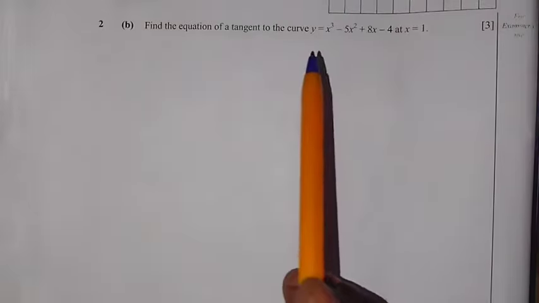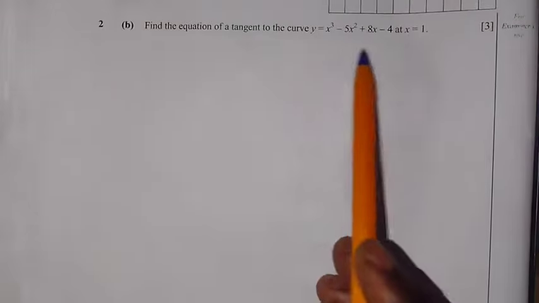So make sure that you are following through. We have already answered the question 2a. Now this is our question 2b. And this is 2025 Mathematics Paper 2 for external candidates. So here you have been given this question. They want us to find the equation of the tangent for this curve.